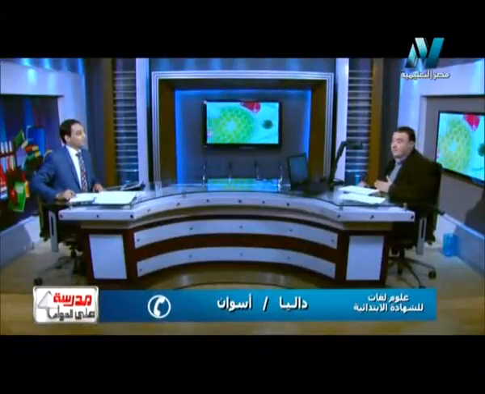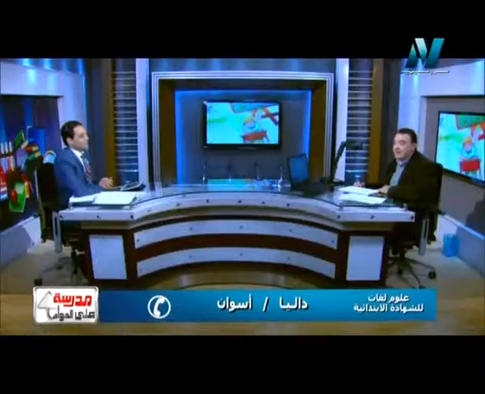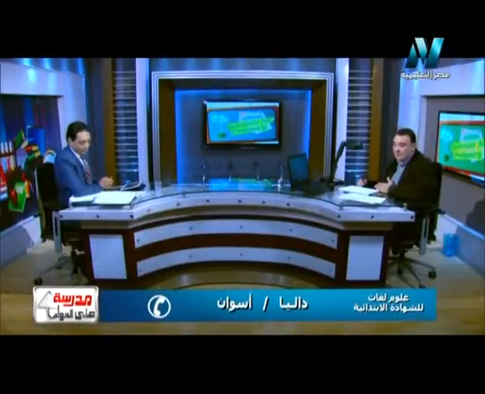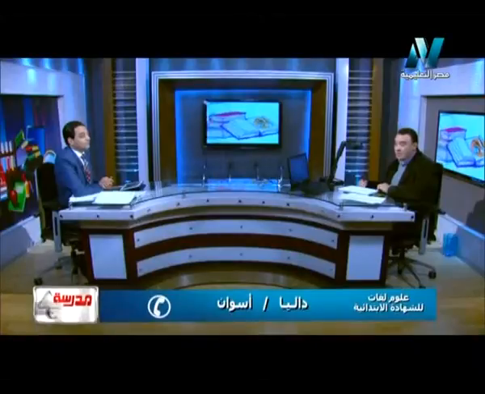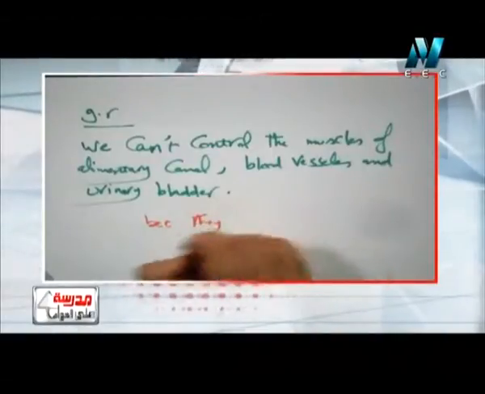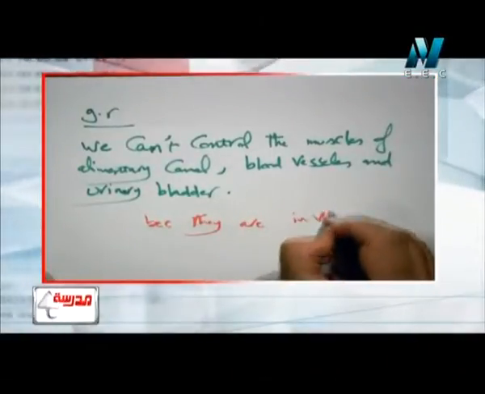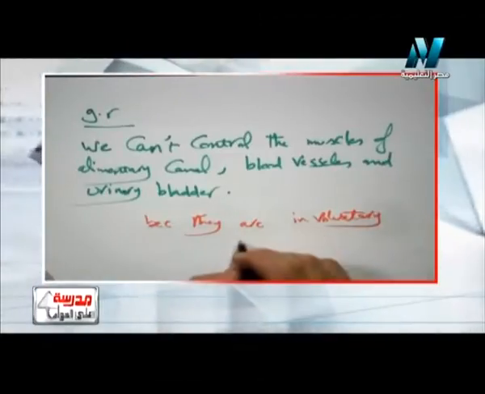This question says that we cannot control the muscles of the alimentary canal, which is the digestive system, as we studied in primary 4, blood vessels, as we studied in primary 5, and the urinary bladder, also studied in primary 5. Why can't we control these muscles, Dahlia? I think because all of these muscles are involuntary muscles. We cannot control or even be aware of their movement. So the answer is that they are involuntary muscles.